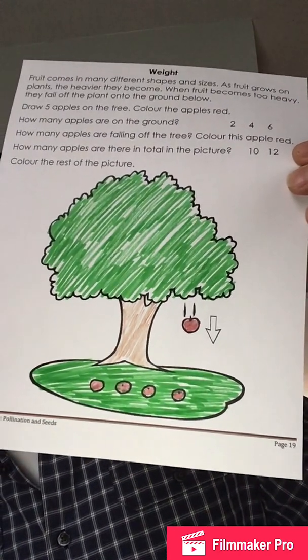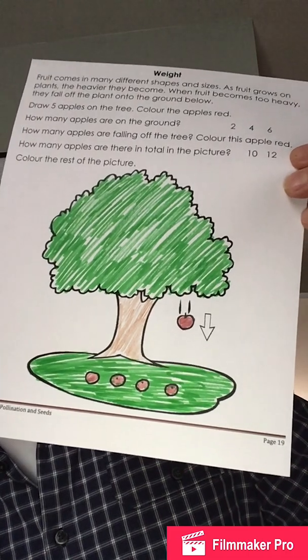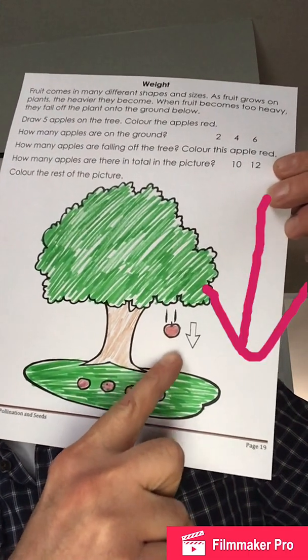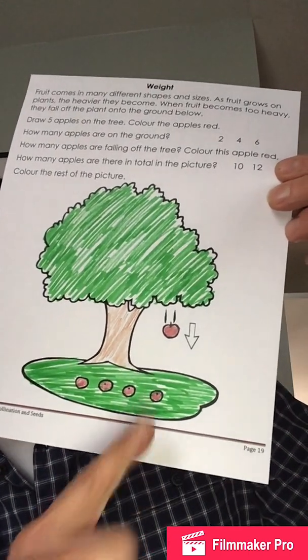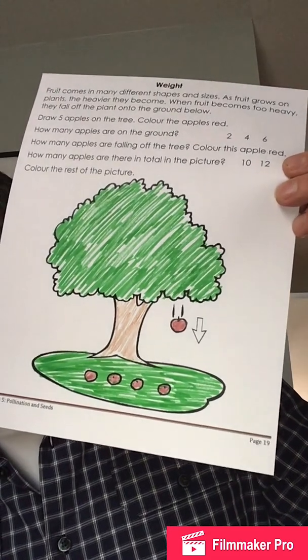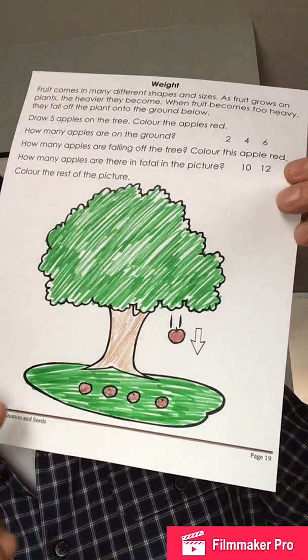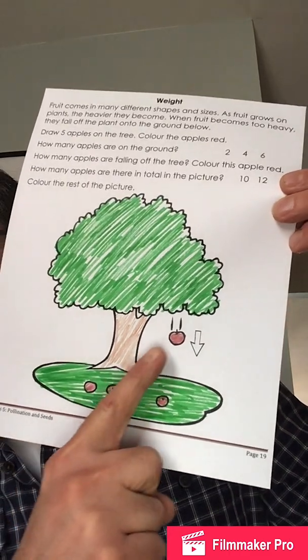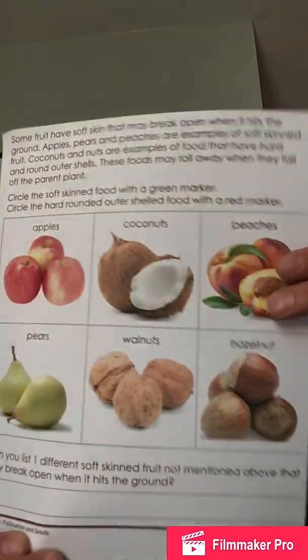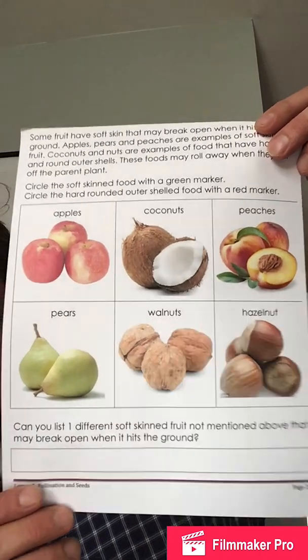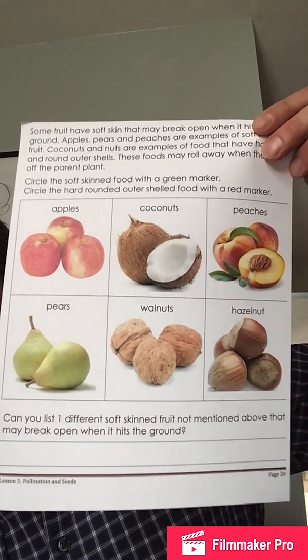So when fruit and nuts become too heavy on the tree, they will fall from the tree onto the ground. And then they'll land there on the ground. As you can see, there's 4 apples with one more coming at 5. So those apples will either roll away and they'll roll to somewhere new, or they will stay there and get replanted, right? So weight of the fruit or the nut, and here's a bunch of pictures of fruits and nuts, will help that seed plant itself again and grow into another tree or a plant.